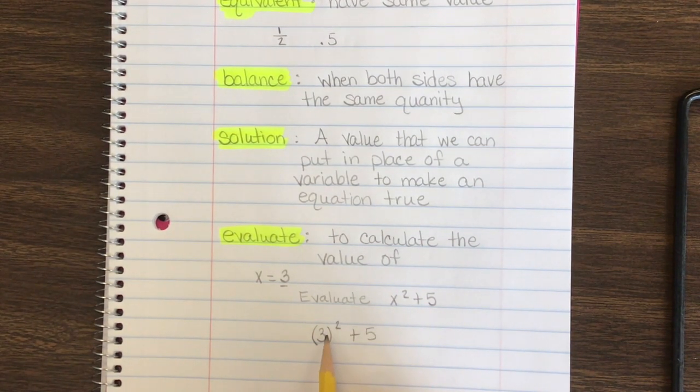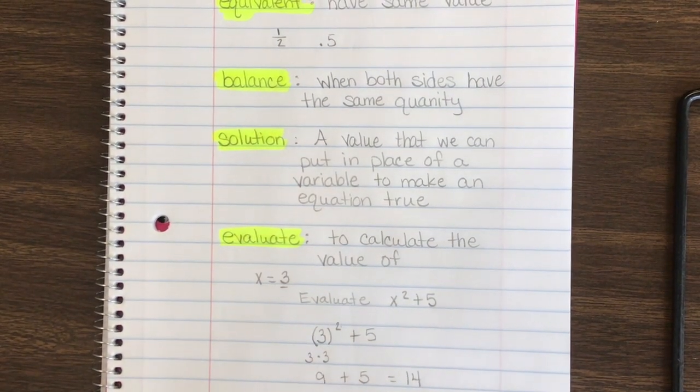Remember, something squared does not mean 3 times 2. It means 3 times itself that many times. So 3 times 3 is 9, plus 5 equals 14. So that is an example of evaluate.